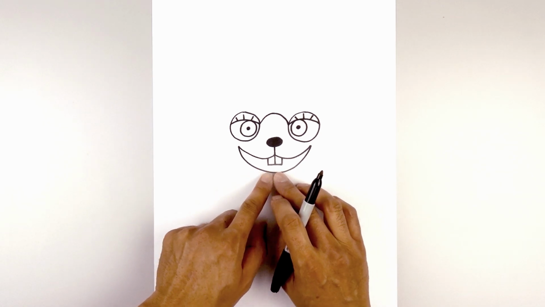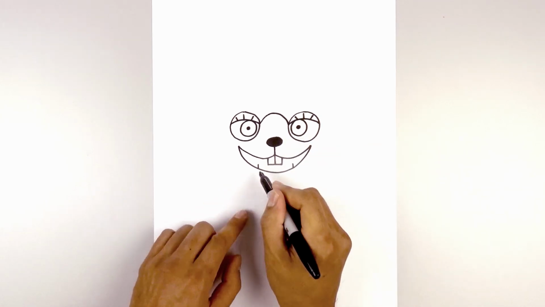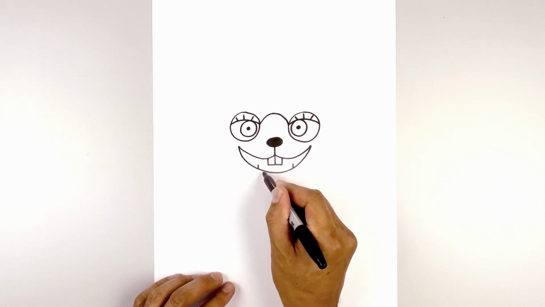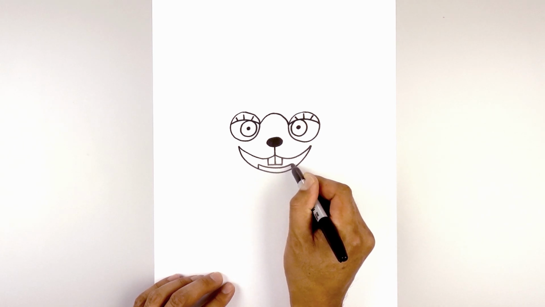For the lower row of teeth, we're going to step out and draw two short lines going up. Now I want to connect those two points with a curve. Just following the same curve of the mouth, going down the middle, and then up on the right.